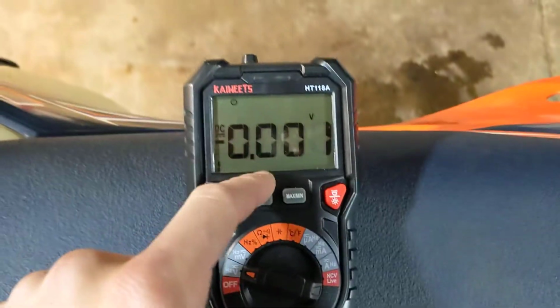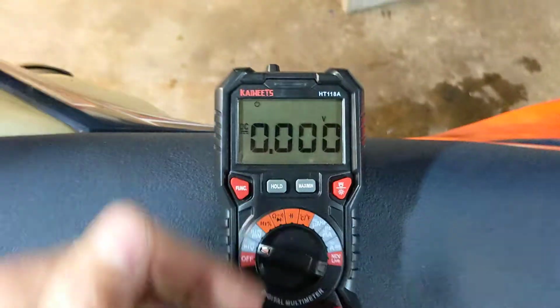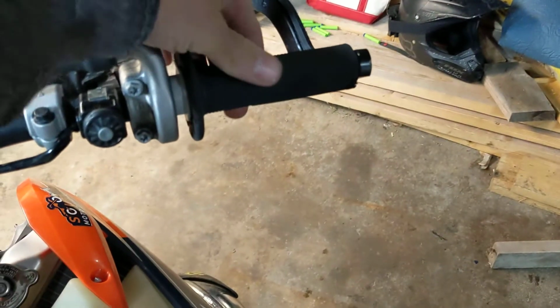So anyways, to adjust it, as I was saying, you're literally just going to adjust the idle right here. You're just going to turn it. And as you turn that, very slowly, you will see the voltage creep up. You'll see it start to increase. And you'll see the same effect with the throttle.